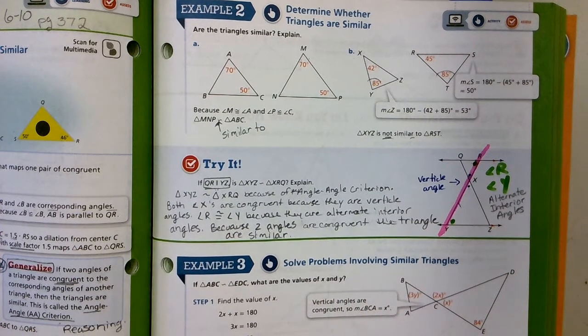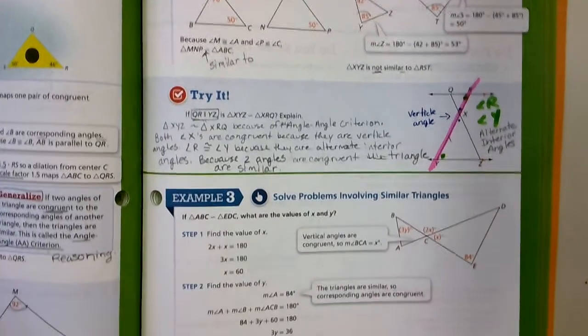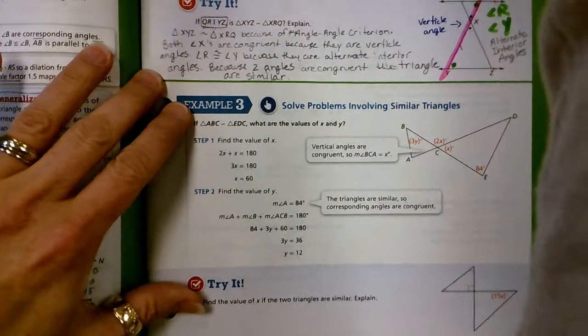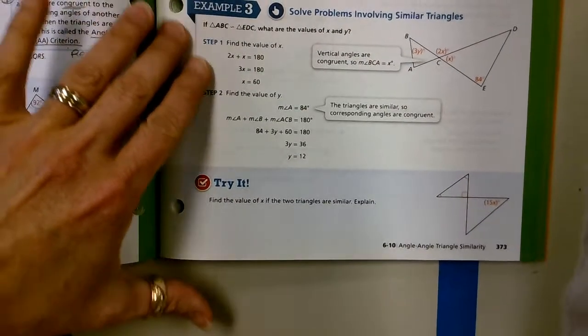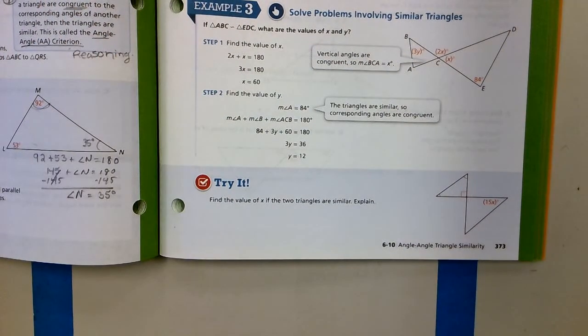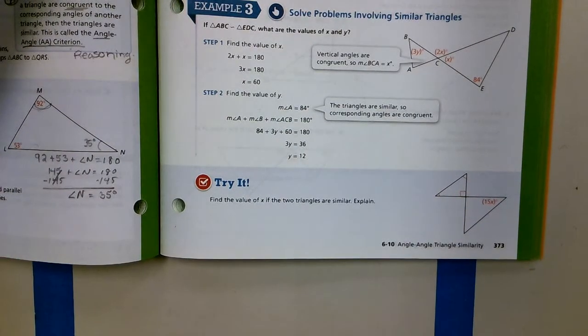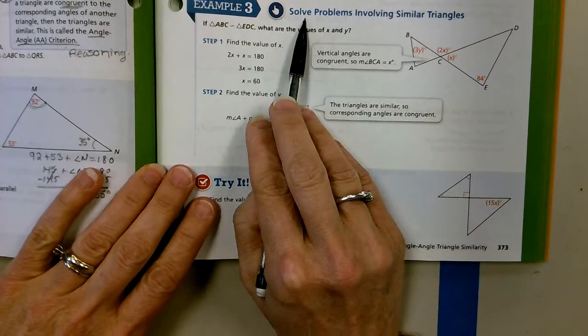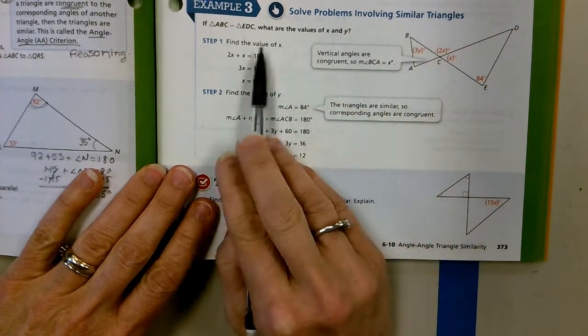That I could squeeze in there. Down to example number 3. All right, example number 3 is now adding some algebra to it. So it says solve problems involving similar triangles.